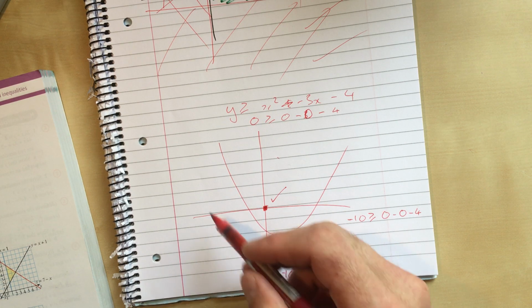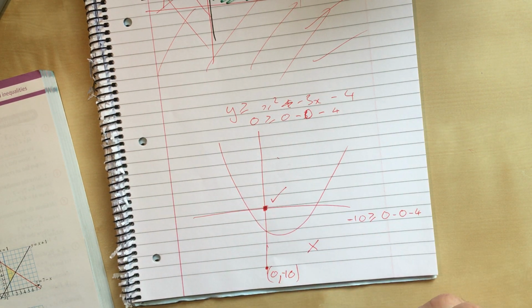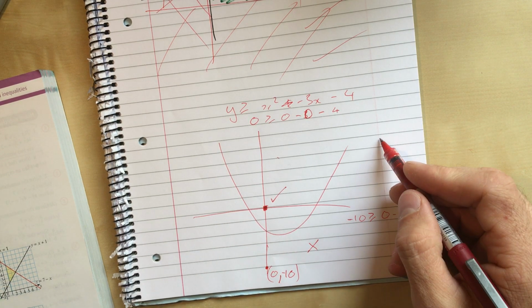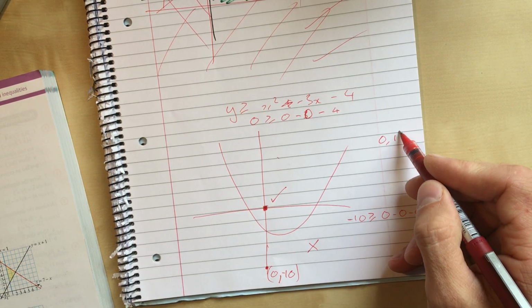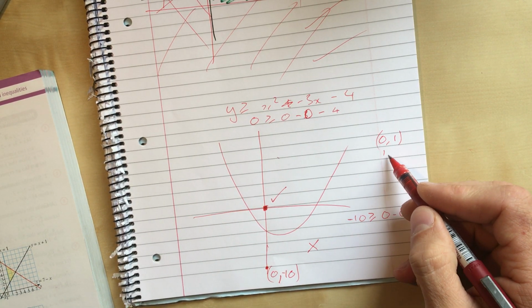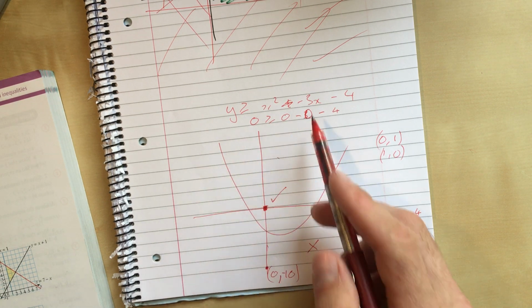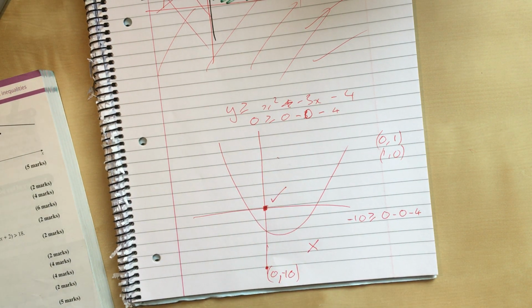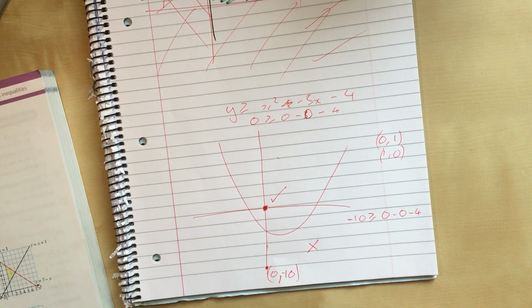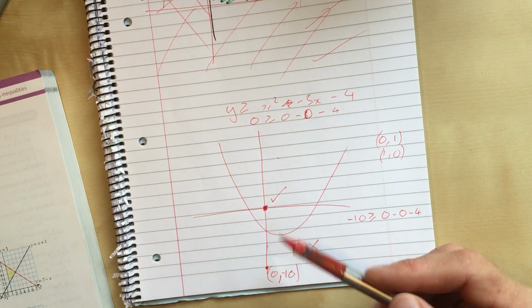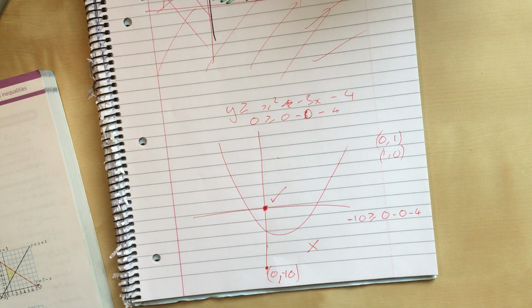If the curve doesn't go through the origin, you can always use the origin as your checkpoint. If the curve does go through the origin, then the obvious thing to do, again keeping the numbers simple, is check 1, 0 or 0, 1. That's as simple as the numbers we can get, and that will make the arithmetic simple. If you need it, there's a trick, but most of the time it's going to be pretty obvious. If this is a greater than, you want above the curve. If it's a less than, you want below the curve.